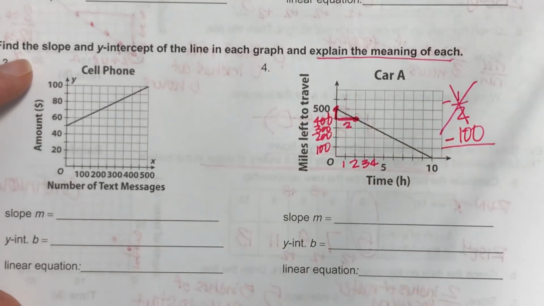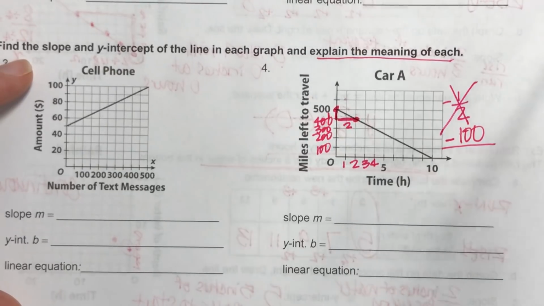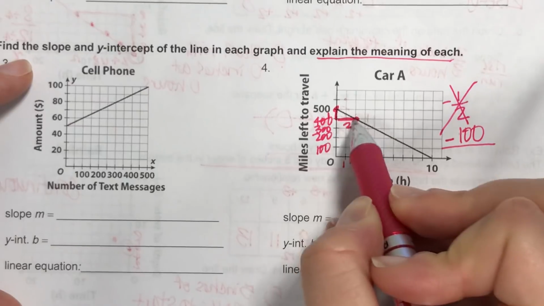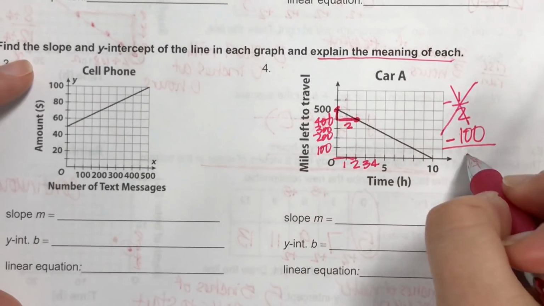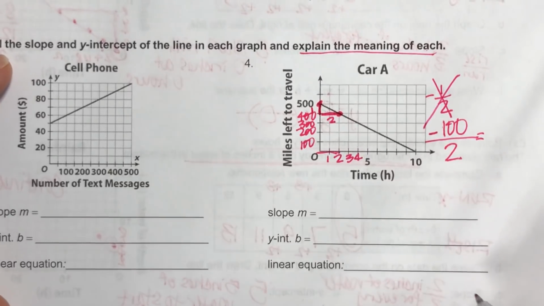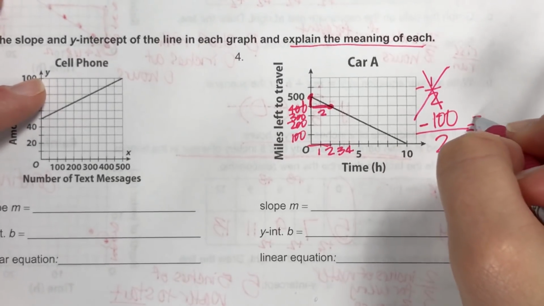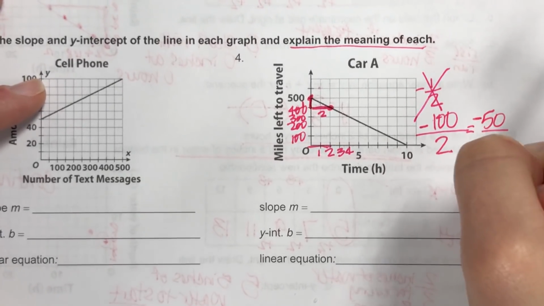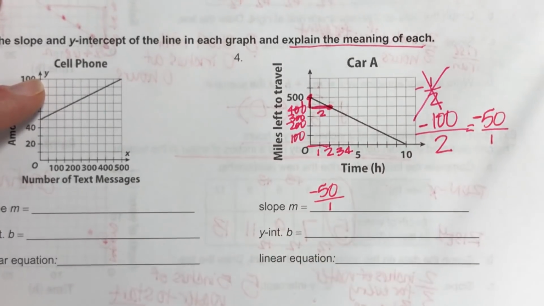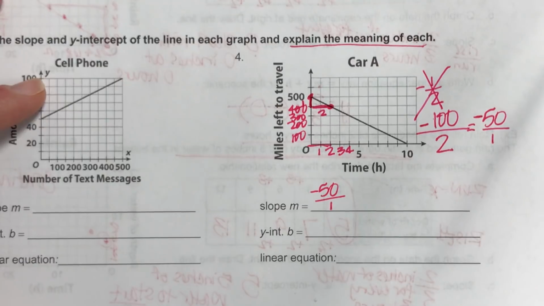You cannot just count squares, okay? So it's actually dropping 100, and then it's running. Well, it actually is running 2 because that's counting by 2s. But then you'll have to simplify that down. Well, 100 over 2 simplifies to negative 50 over 1. All right, so I just wanted to warn you about that because that is a common mistake. Don't trust the squares. Look at what you're counting by.